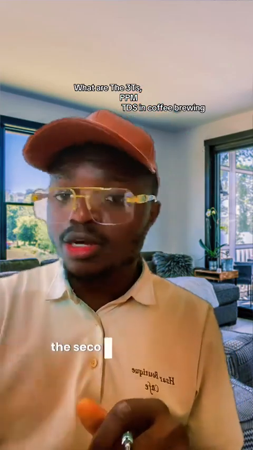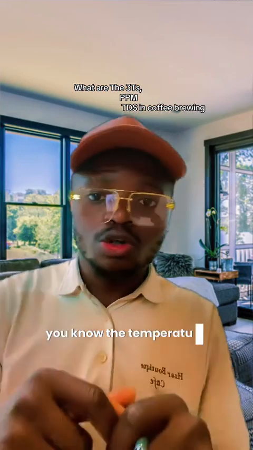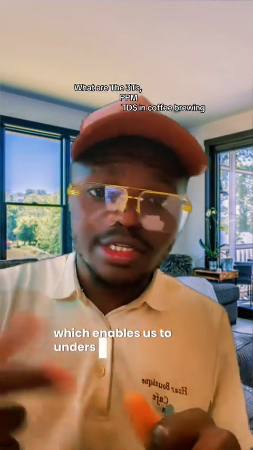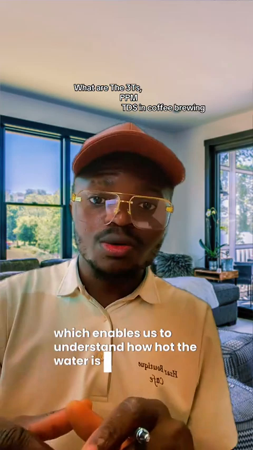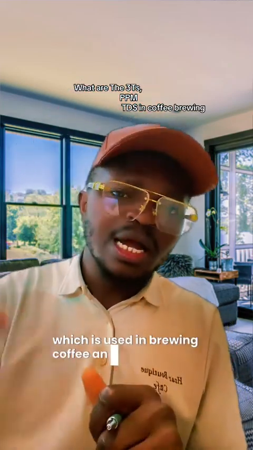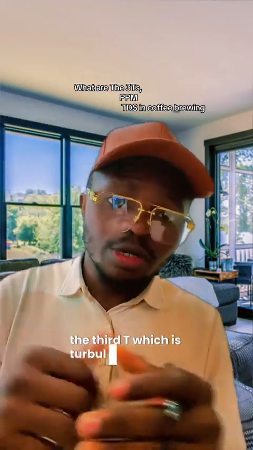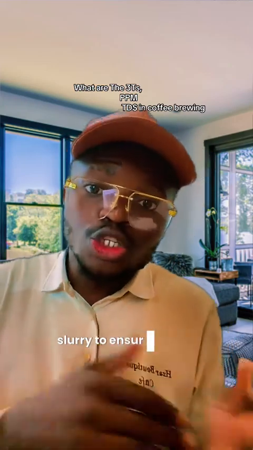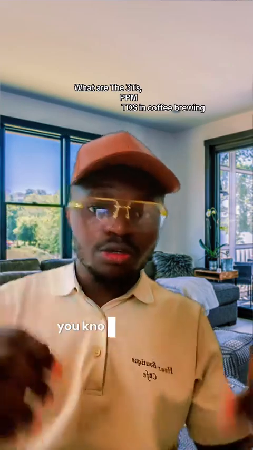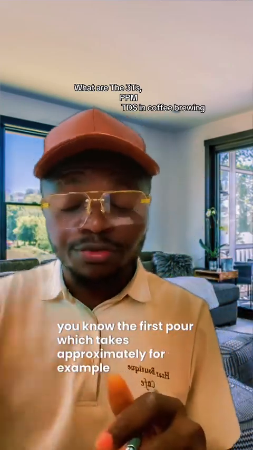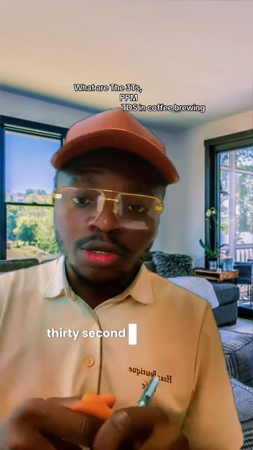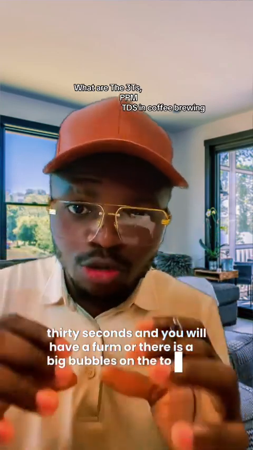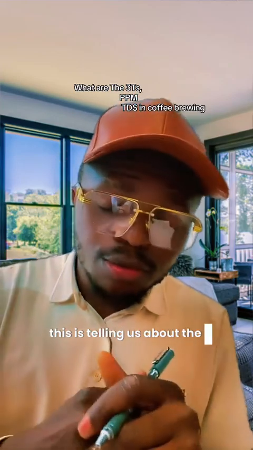The second T is temperature, in degrees Celsius or Fahrenheit, which tells us how hot the water used in brewing coffee is. The third T, turbulence, tells us how much you agitate or stir the slurry to ensure proper flavor extraction. The first pour for a V60 takes approximately 30 seconds, and you will have a foam or deep bubbles on top. This tells us about the turbulence.